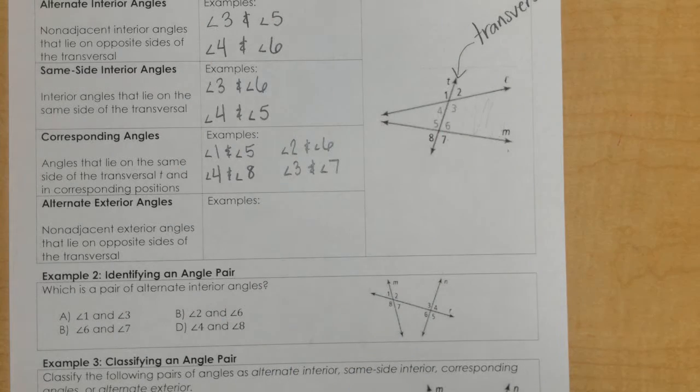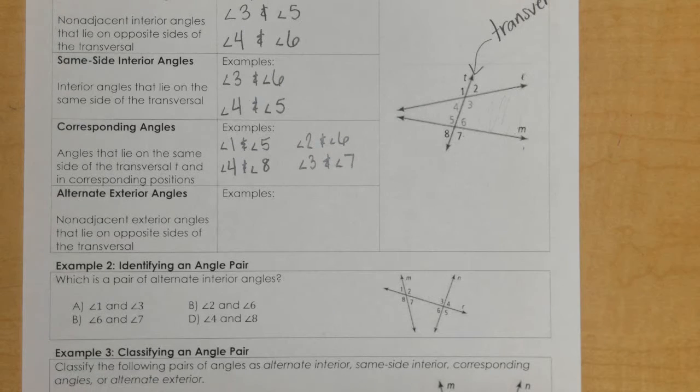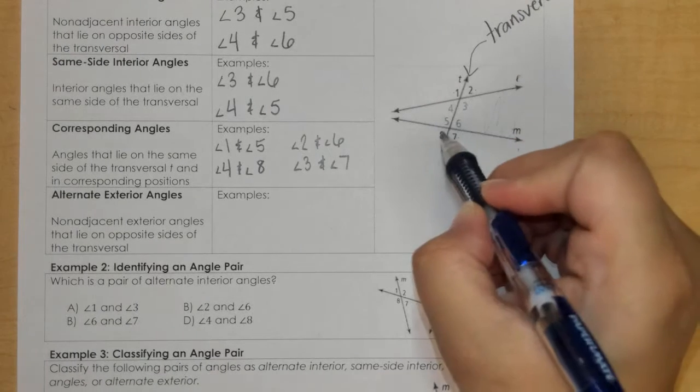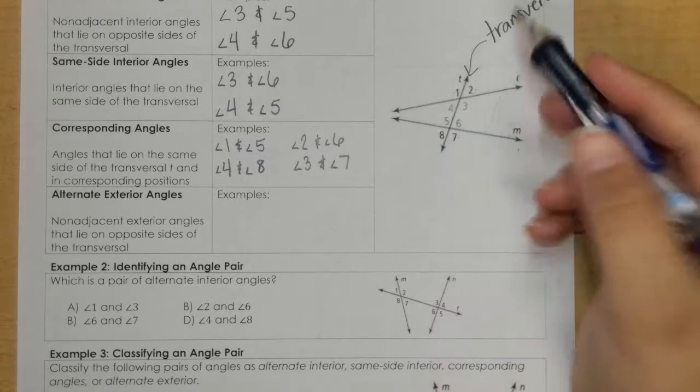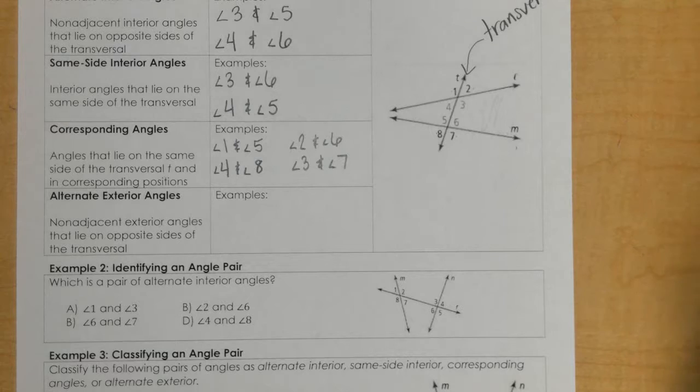Okay, and then lastly, alternate exterior angles are non-adjacent exterior angles that lie on opposite sides of the transversal. So I want to go with angles 1, 2, 8, and 7. They're on the exterior of lines L and M, and they have to be on alternate sides.